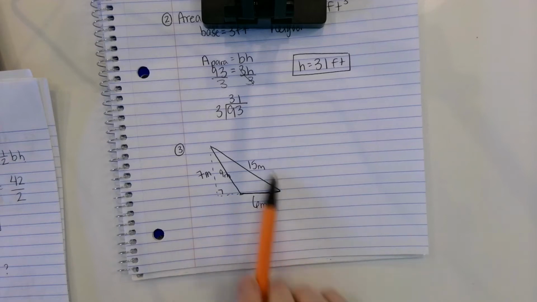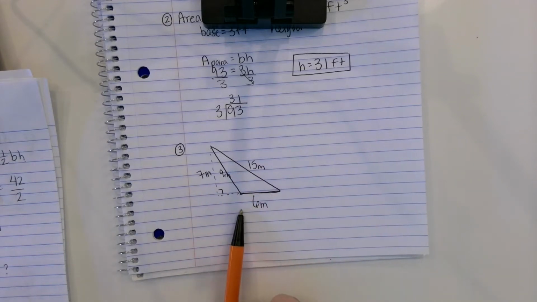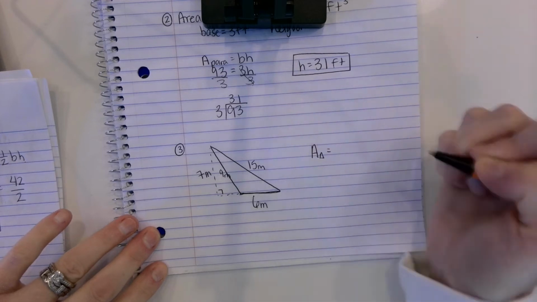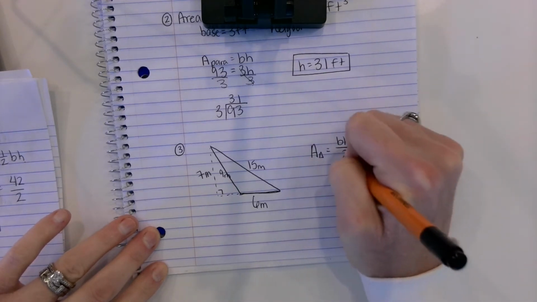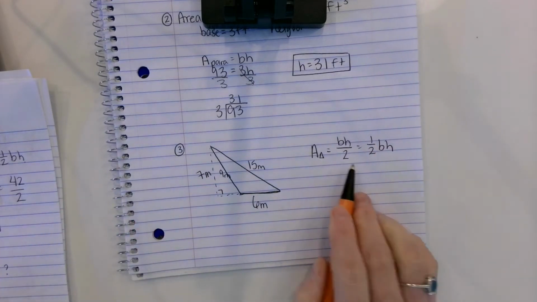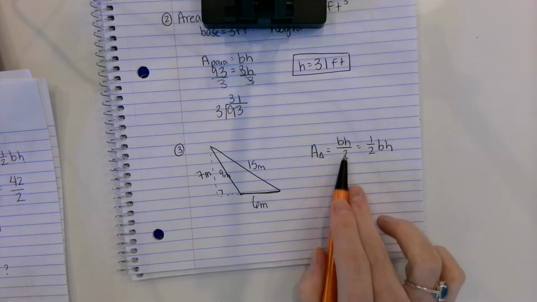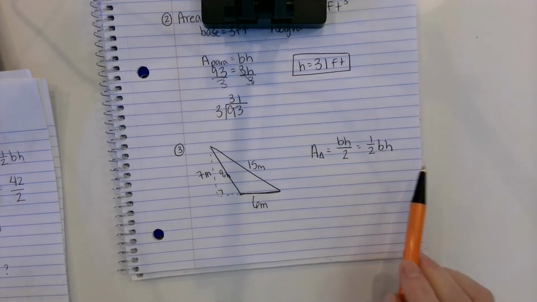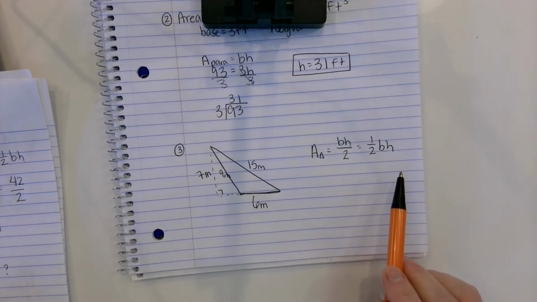Okay, next let's find the area of this triangle. So pause and get your answer. The area of that triangle, two formulas we talked about: base times height divided by 2, or 1/2 base times height. Remember, you only divide by 2 once. You can either divide the product by 2 or you could divide either the base or the height by 2. The base and the height, you're looking for those two measurements that form that right angle.